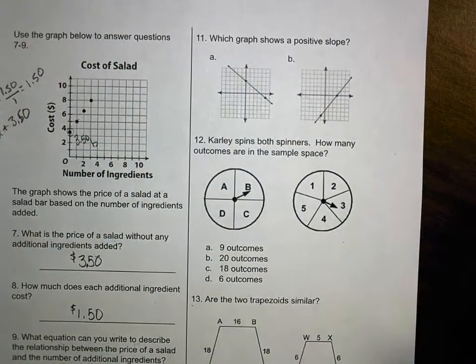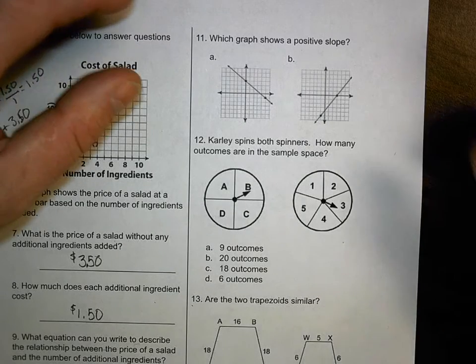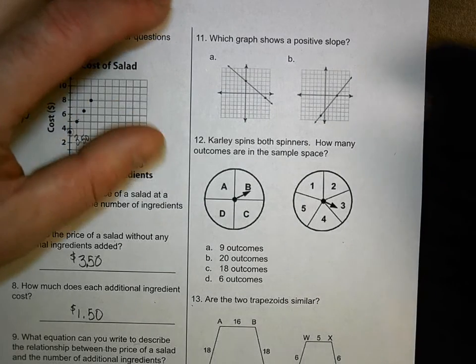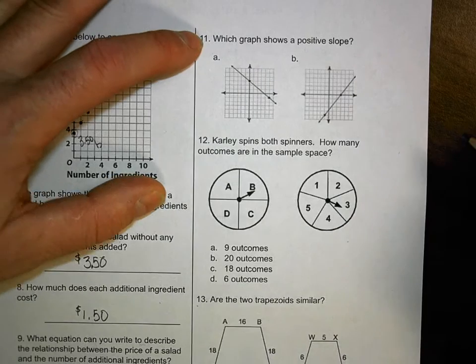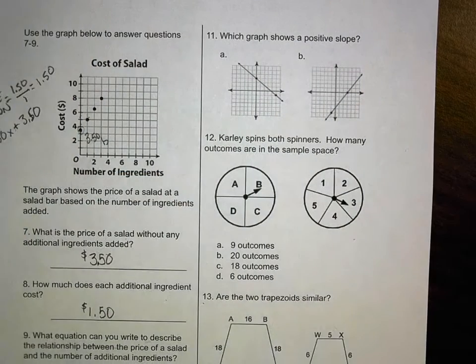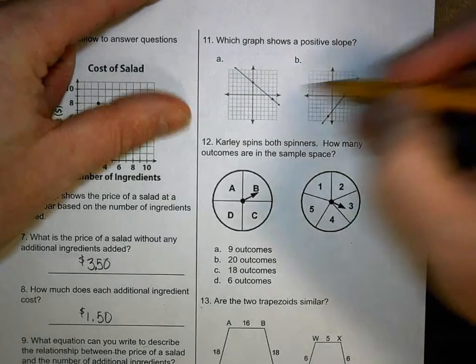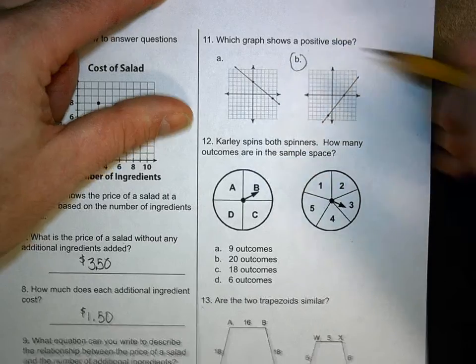So, let's look at number 11. Which graph shows a positive slope? Well, look at your slopes. Remember, rise to the left is negative, rise to the right is positive. Well, this one's rising to the right, this one's rising to the left. Let's go with this one.